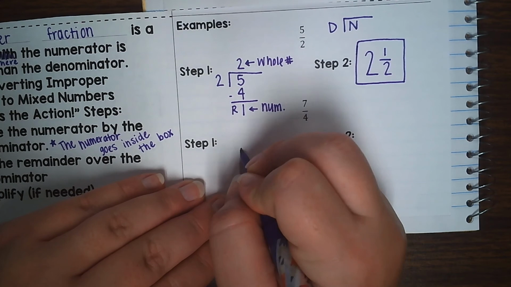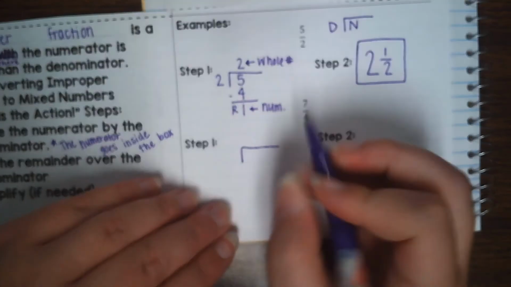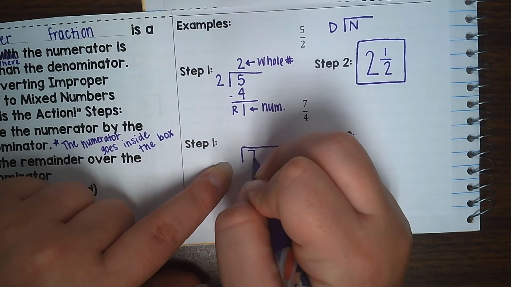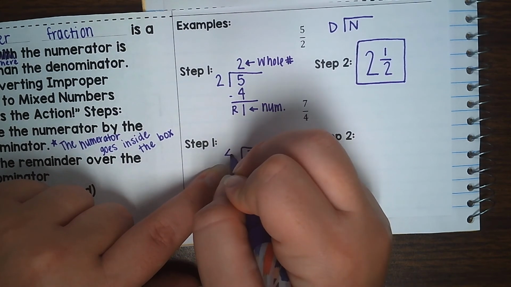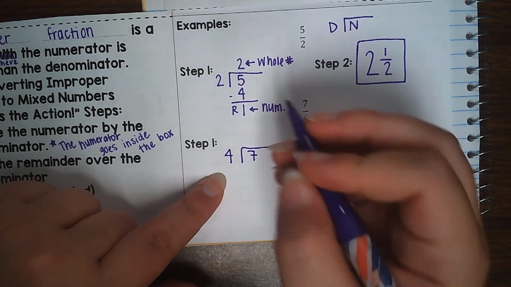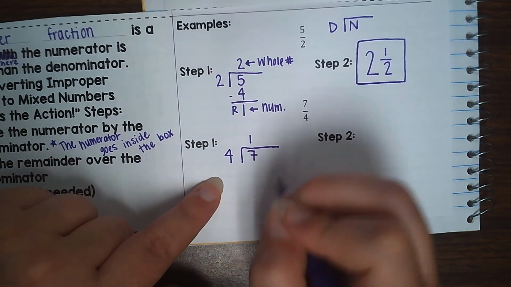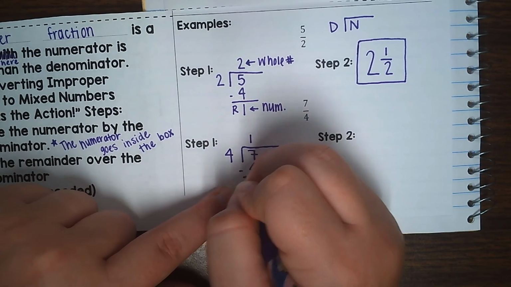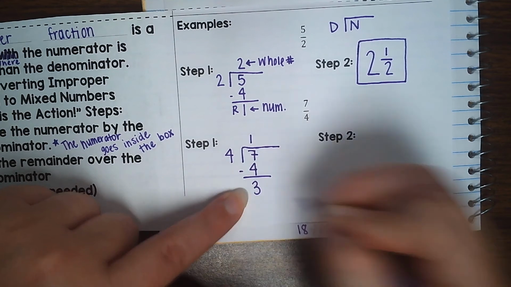We're going to do the same thing. We're setting up our box. Numerator goes inside, denominator on the outside. 4 can go into 7 one time. 1 times 4 is 4. Subtract, and that leaves us with 3.